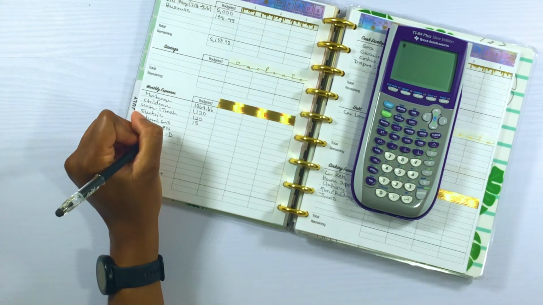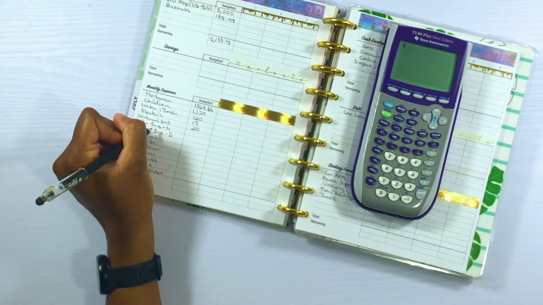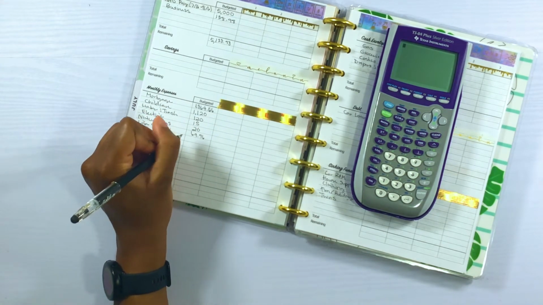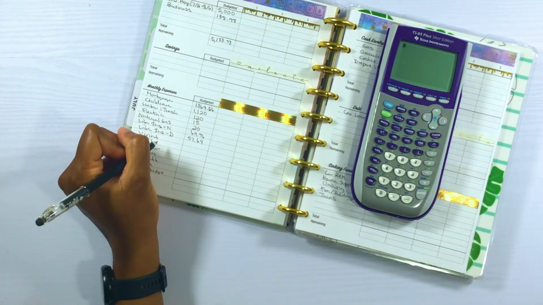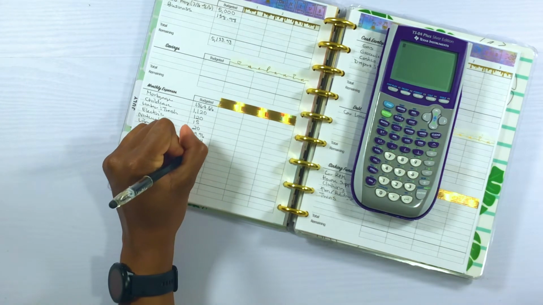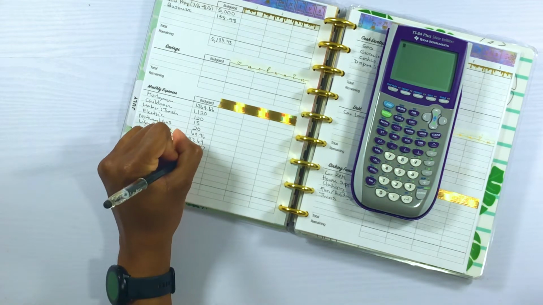Natural gas is $20. My husband's life insurance is $69.96. My life insurance is $57.64. Vivint, which is our home security, is $56.47. MetLife is our car insurance, and that's $334.